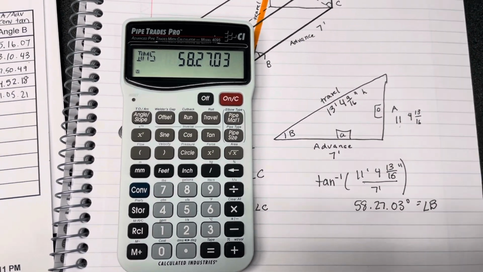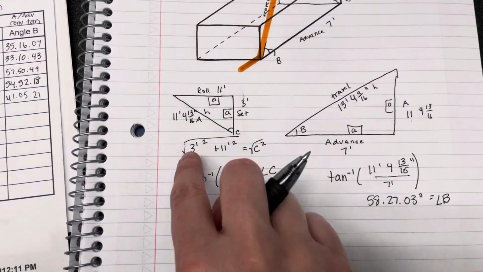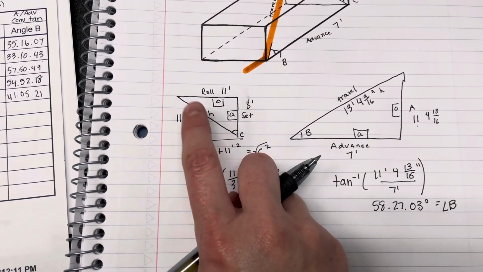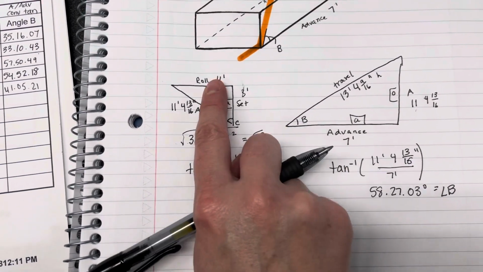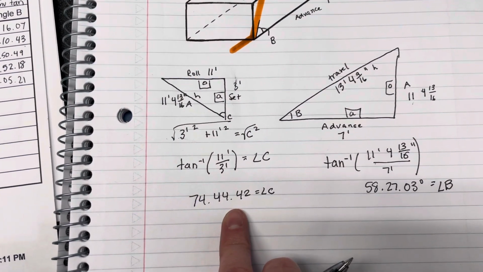And that's everything. So solving this way is nice because it's pretty much the same exact steps to solve this triangle and to solve this triangle. Nothing really changes. We're doing Pythagorean theorem, and then we're taking the inverse tangent.